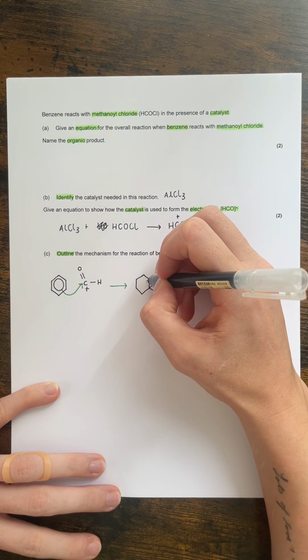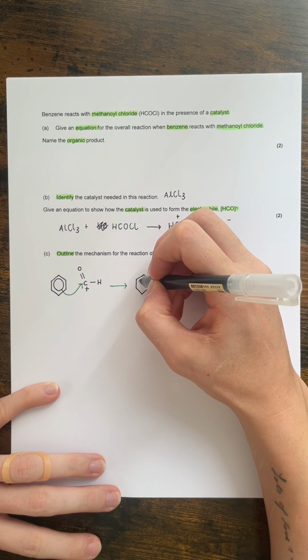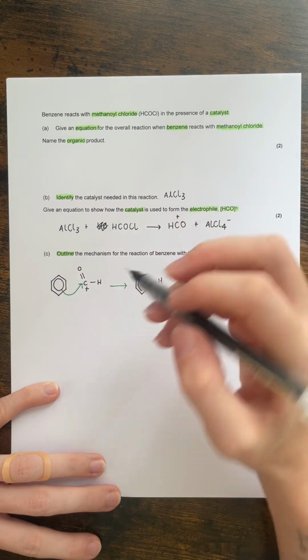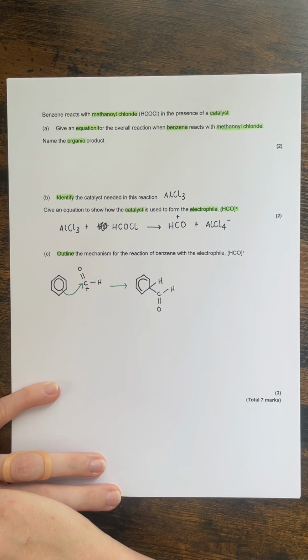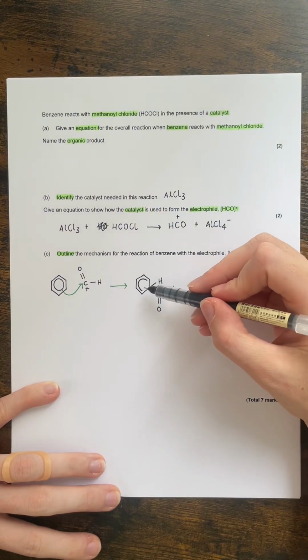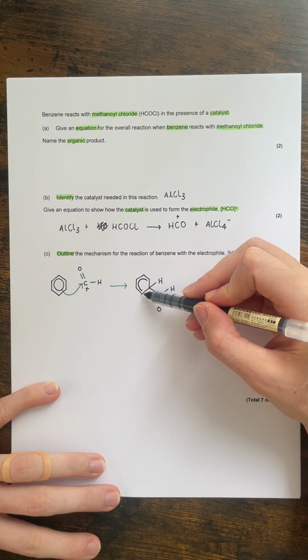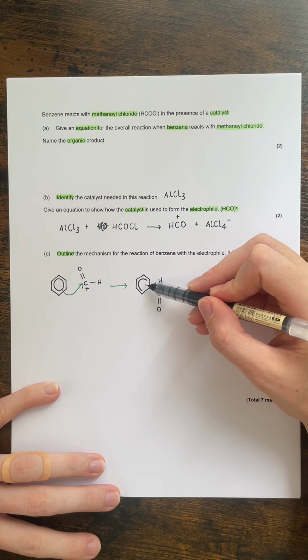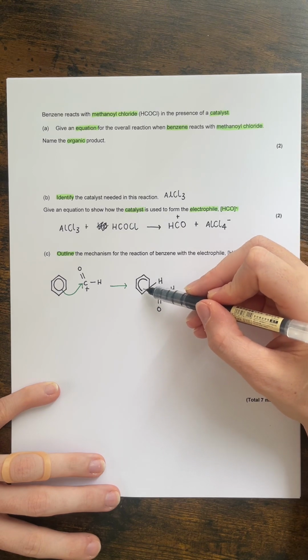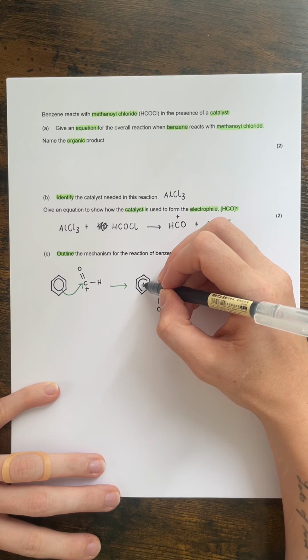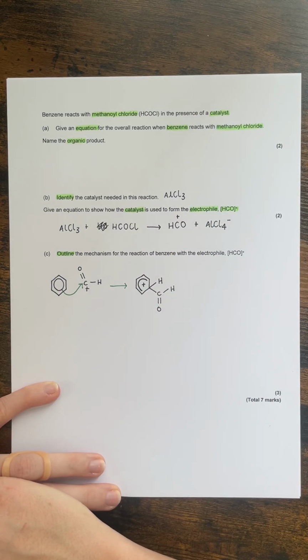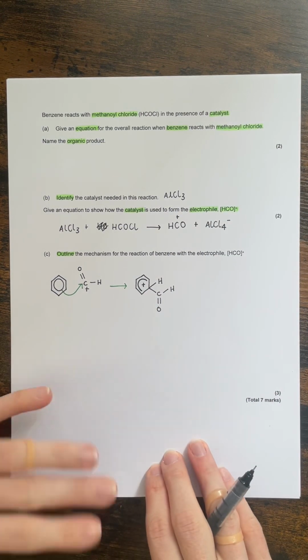So be really careful with this to not have your horseshoe extending too far, because they will be quite picky with that. Likewise with the positive charge, don't put it too close to this carbon. They want it to be a minimum of sort of on a line between carbons 2 and 6. So yeah, go for the middle. That will work. And then that will get you a mark.